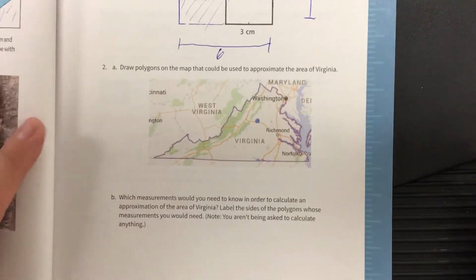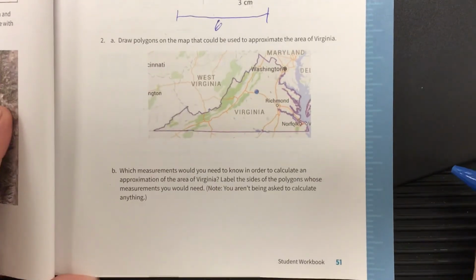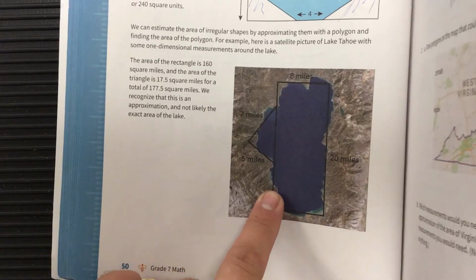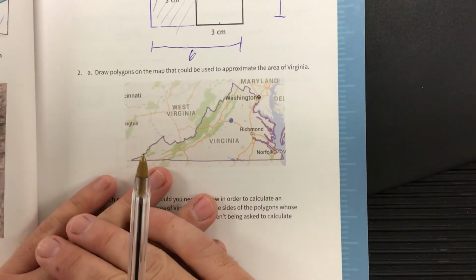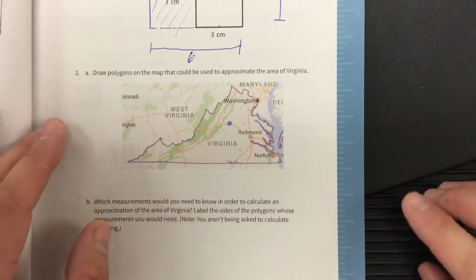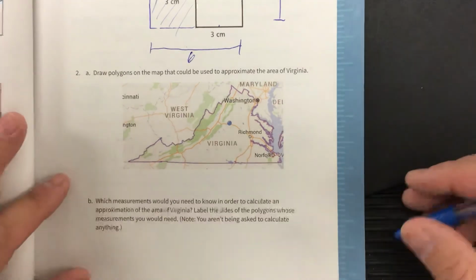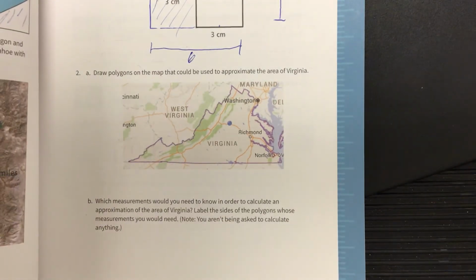Number 2, draw polygons on the map that can be used to approximate the area of Virginia. So you're going to do like they did right here. Not figuring out the area of anything, you're just breaking it up into some shapes. Maybe triangle, maybe square, maybe rectangles, and the more shapes you use, the more accurate your estimate would be. I used 4 shapes for that one. And you're just drawing the shapes right on top of the map.